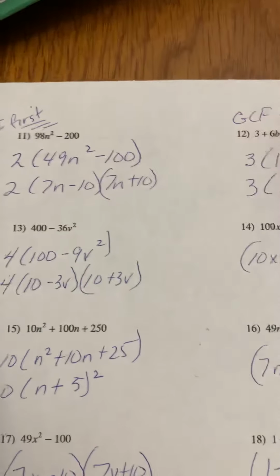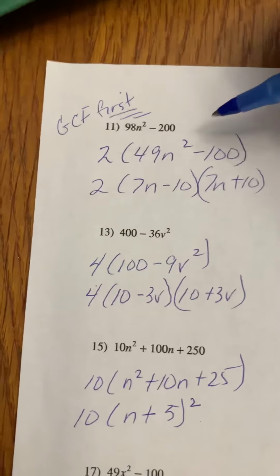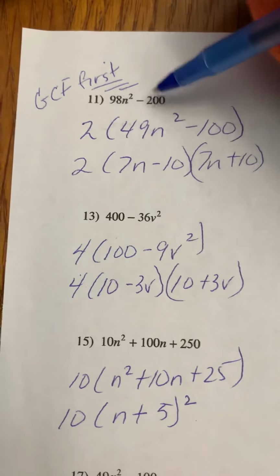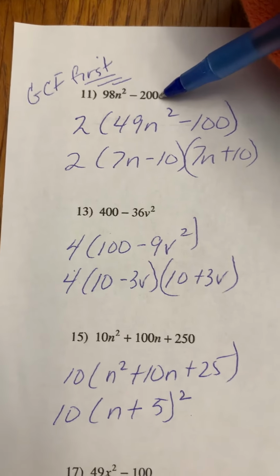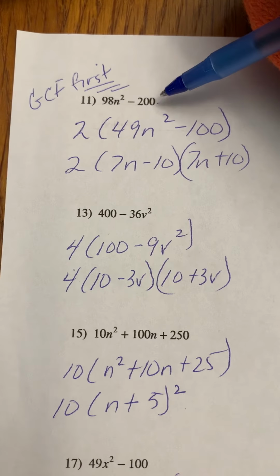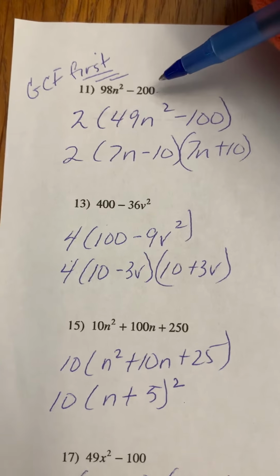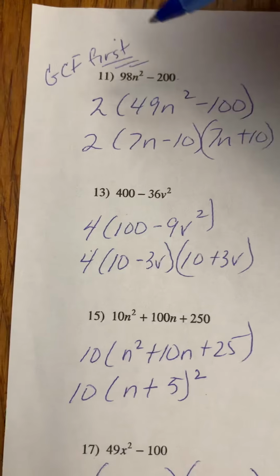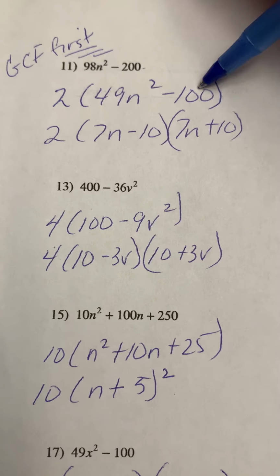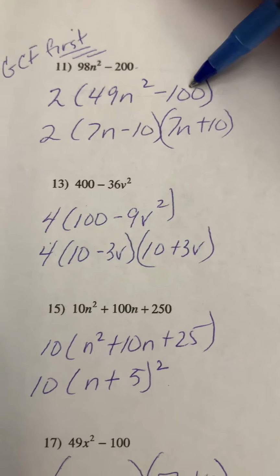So I just wanted to point out a couple on the back, and so I'll do the first two at the top here. You needed to take out a greatest common factor first, and you should have known that when you took a look at this and knew that it was going to be a difference of squares, but 98 and 200 weren't perfect squares, so you know, wow, they're both even numbers. What if I took out a greatest common factor? And indeed, as soon as you take out the 2, you get 49 and 100, which should jump out at you, and you should think, those are perfect squares.